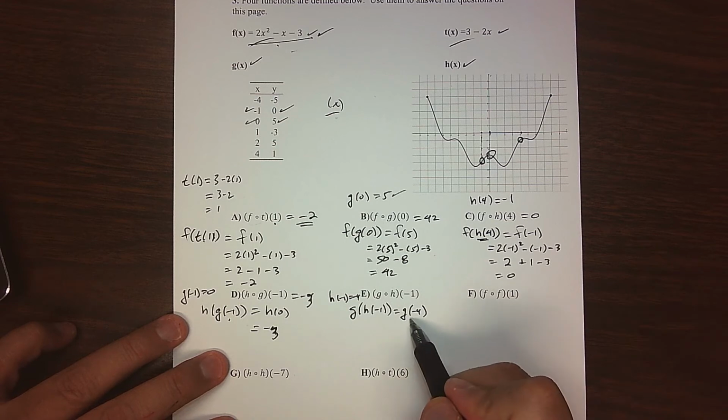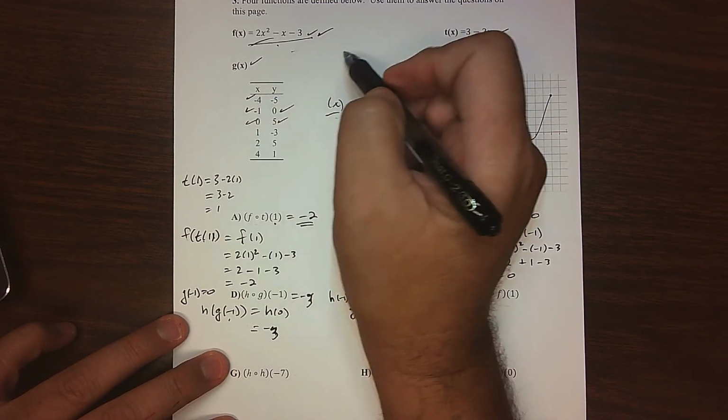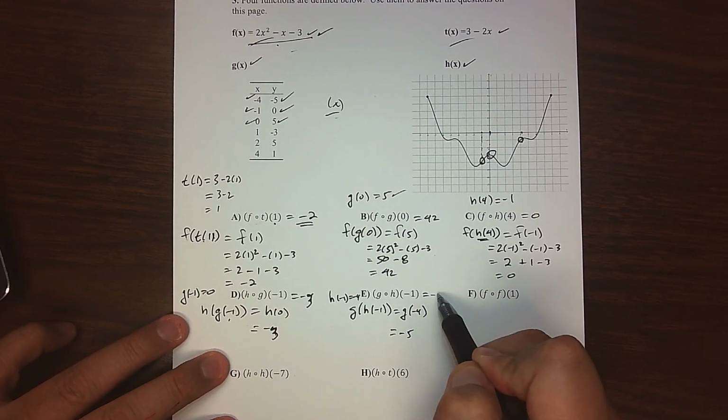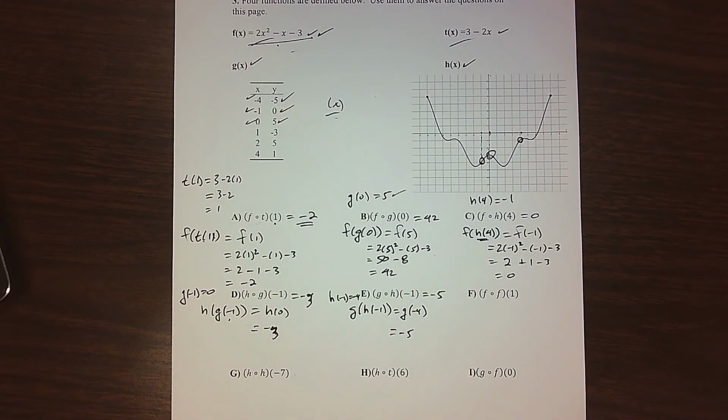So what's g of negative 4? Well, when the input's negative 4, it looks like our output's negative 5. So this evaluates out to -5. Okay, so we're just reading tables as we go along.